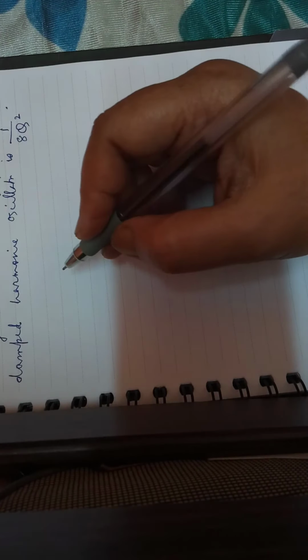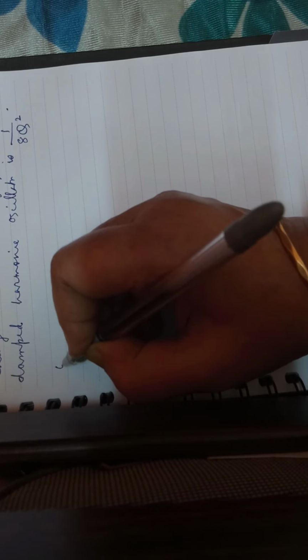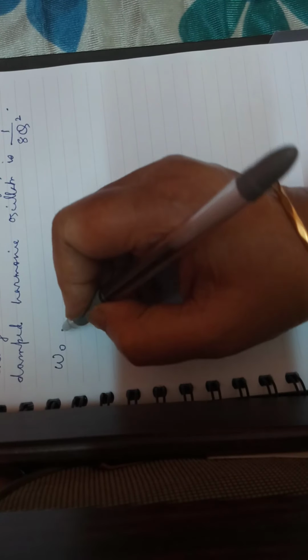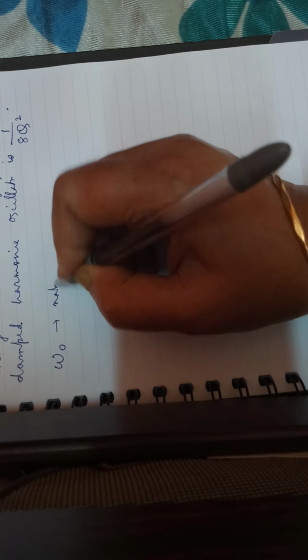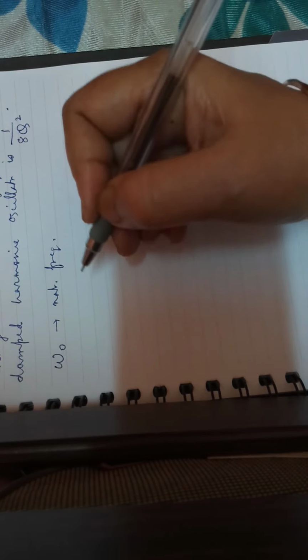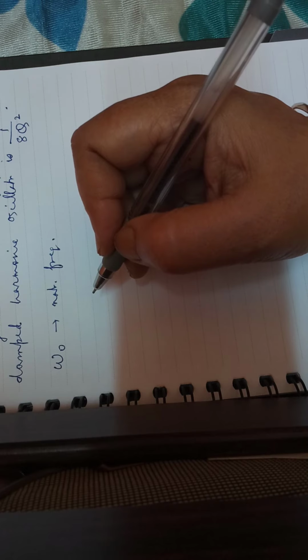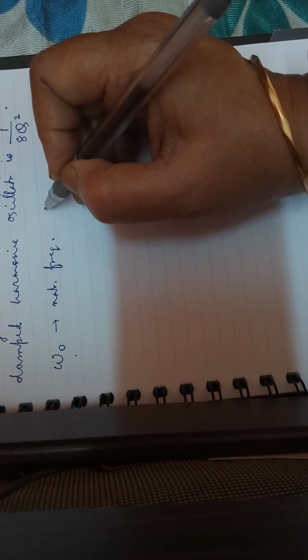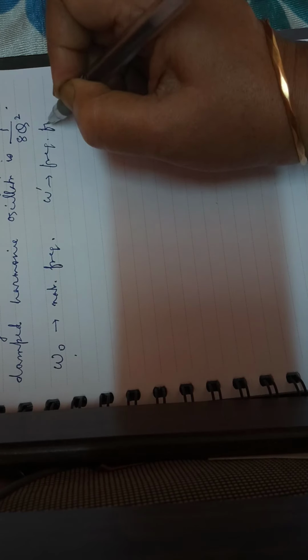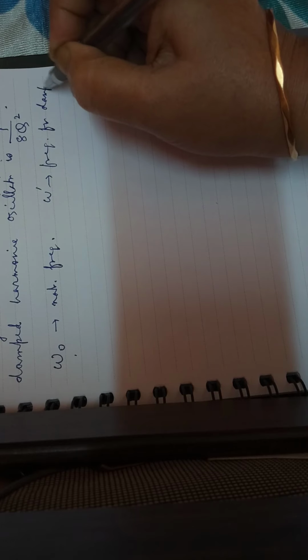Now you see, if omega 0 is the natural frequency of oscillation of an undamped oscillator, isn't it? And omega prime is the frequency of oscillation of a damped oscillator. Frequency for damped oscillator.